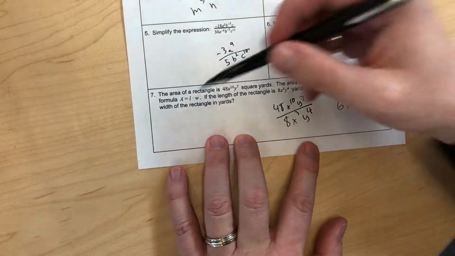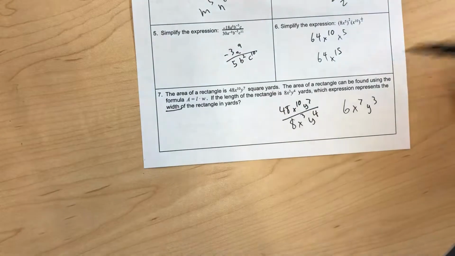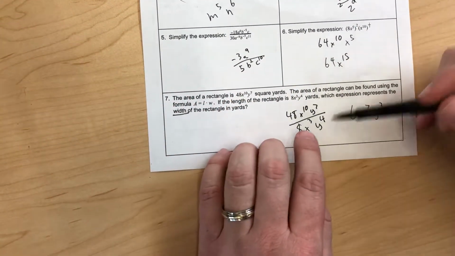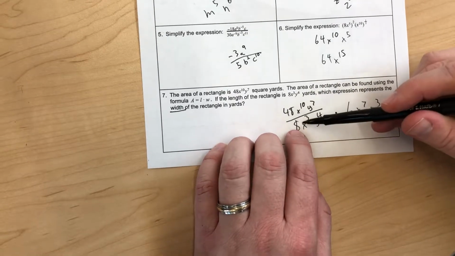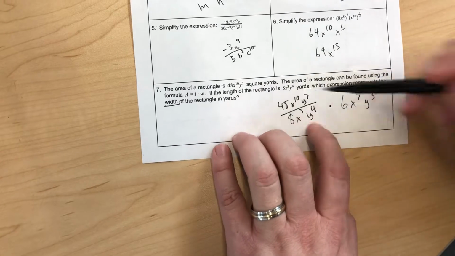This is going to be my width. Very, very tricky on that one. Look at what they're giving you. Think about how you have to put that together. They gave us the area, so it has to be this times this. 8 times 6 makes 48. X to the 3rd, x to the 7th. 7 plus 3 makes 10. It has to fit together.